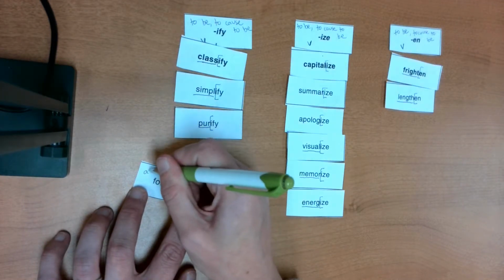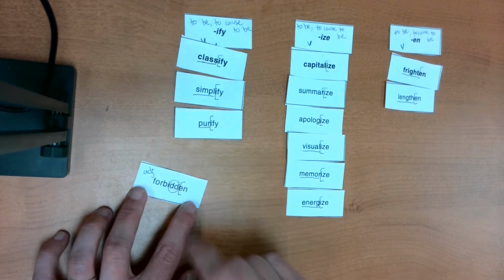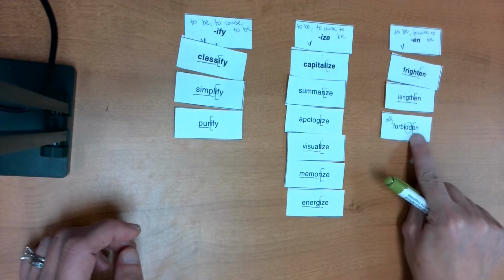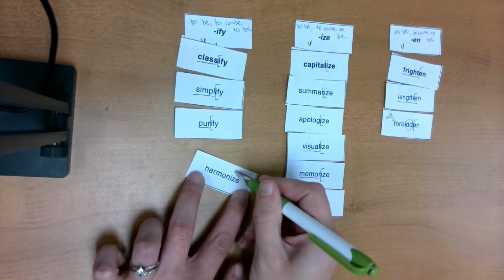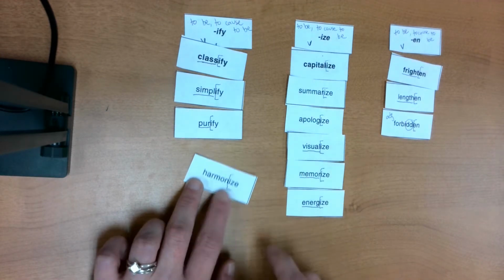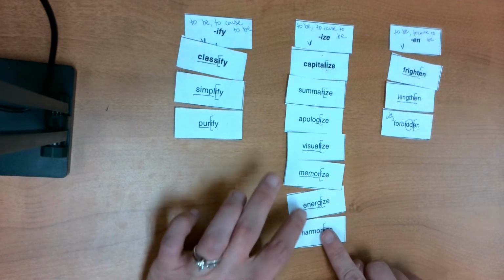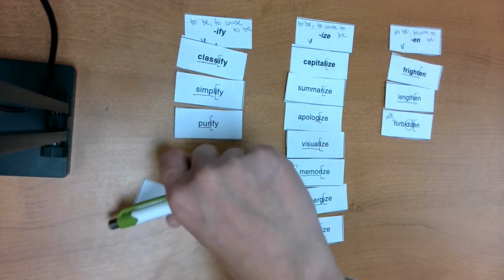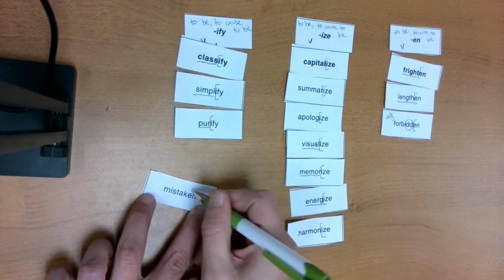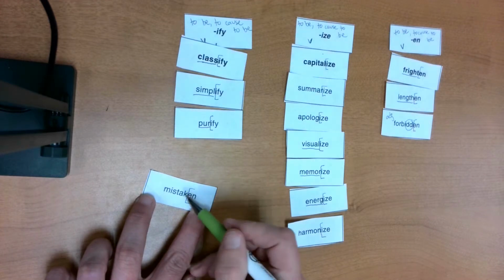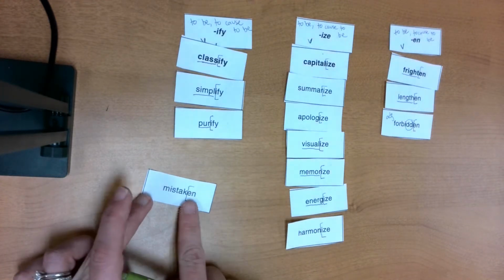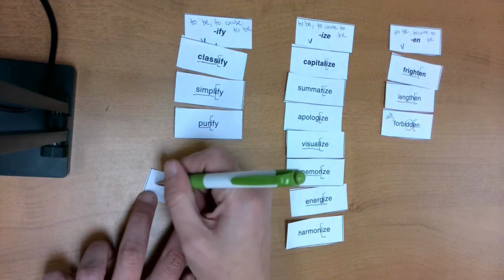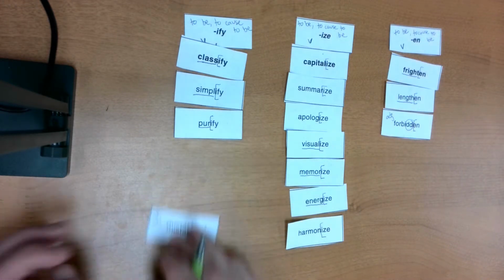This is an adjective. Harmonize. Drop that Y right there too. To cause harmony. Mistaken. I have an E drop on that one before adding that suffix that begins with a vowel. And this one too is an adjective.